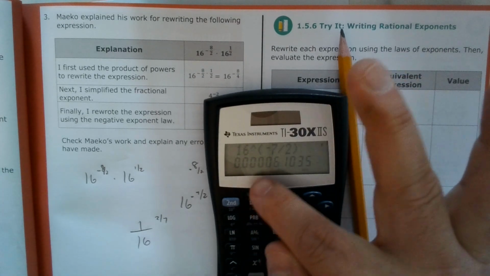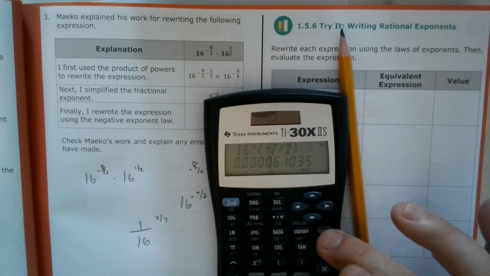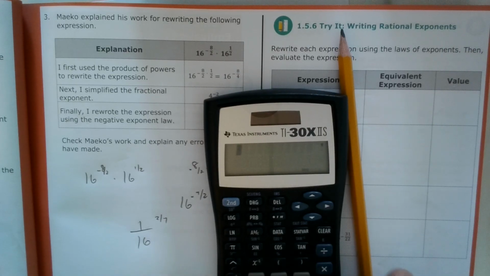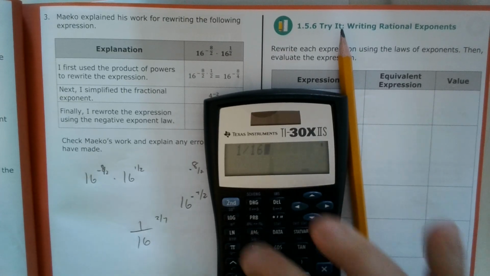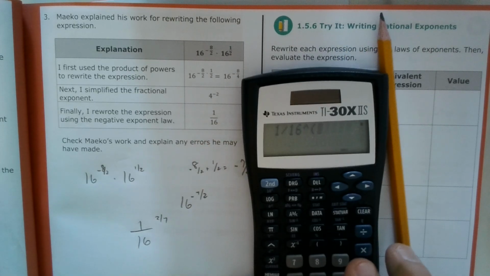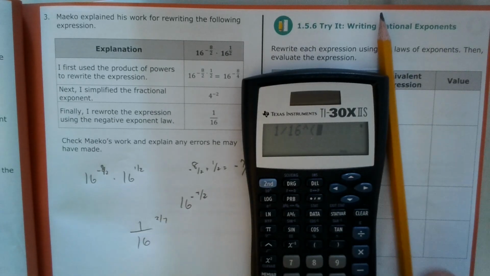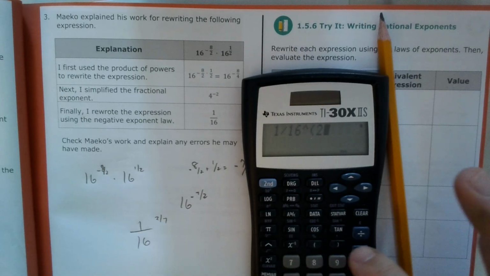So this is 1, 2, 3, 4. All right, let's see if we get the same when I do this. So 1 divided by 16 to the, so we said -3.5. So that's, yeah. Well, we'll just go 2/7, right?